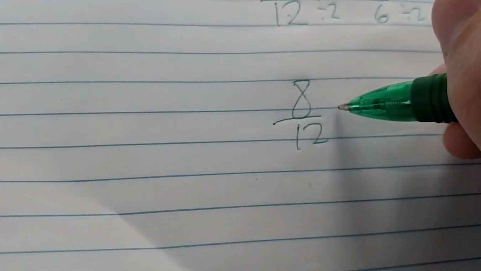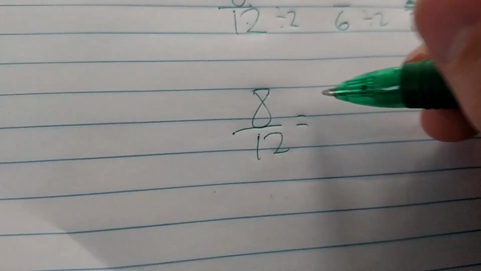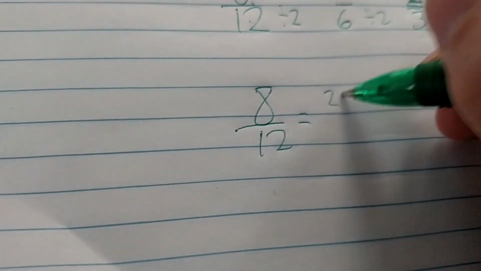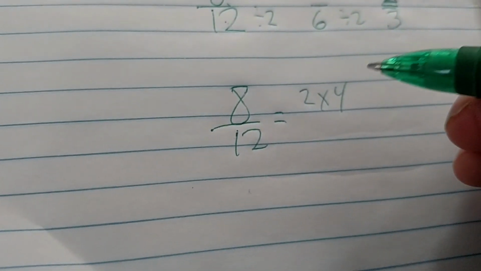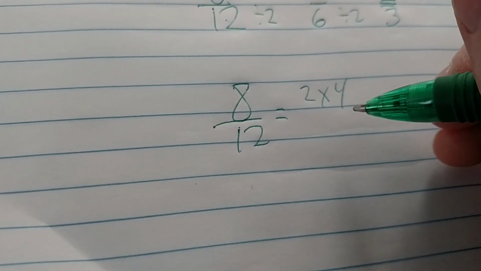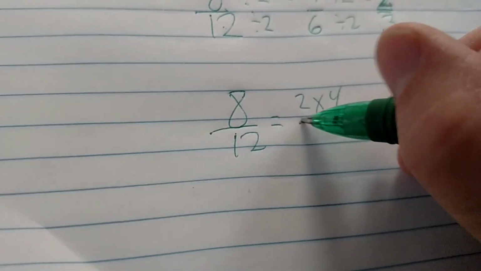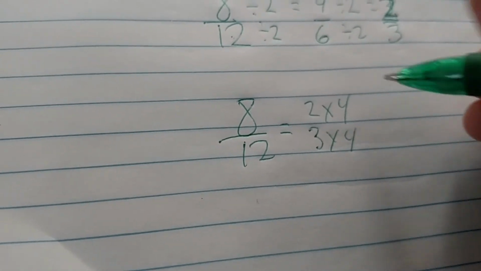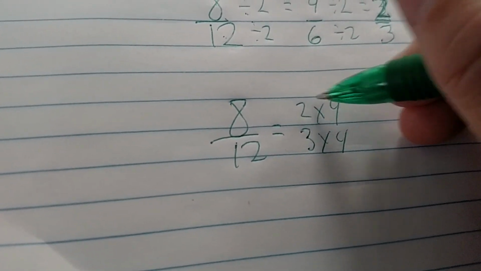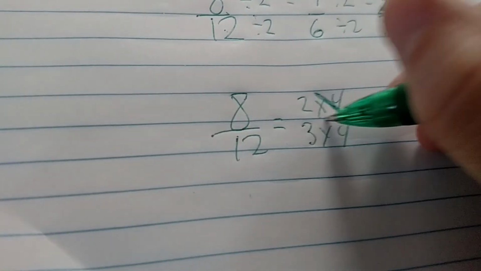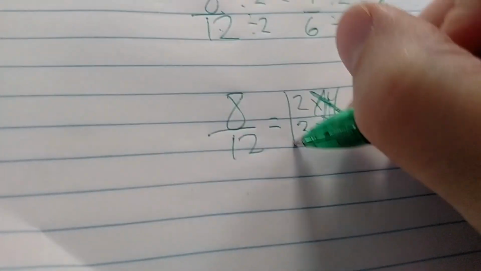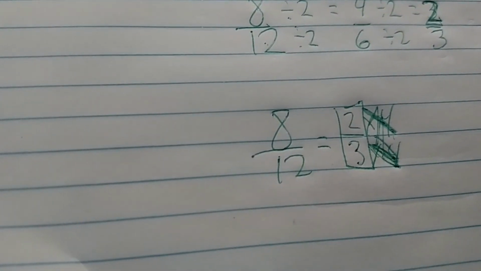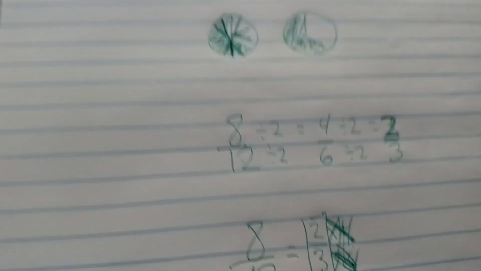And here's another way we can do this. Here's 8/12. I can actually write my factors in. So I know 2 times 4 gives me 8. And I know that 3 times 4 gives me 12. Now if I cross off the similar factors, which is 4 and 4, I'm left with the reduced fraction, which is 2/3. So those are all different ways we can solve this.